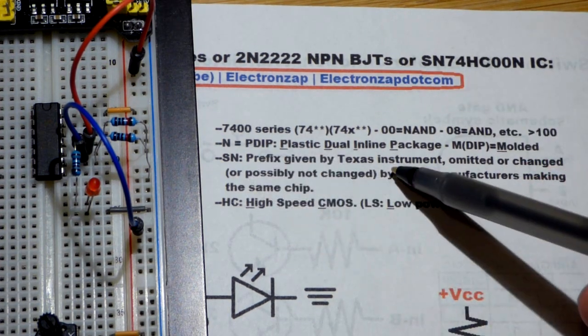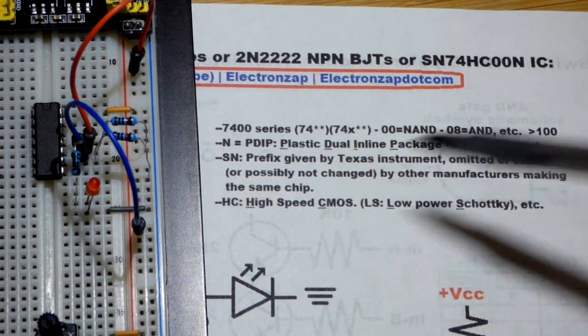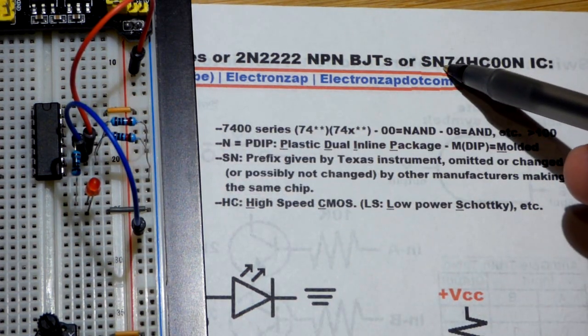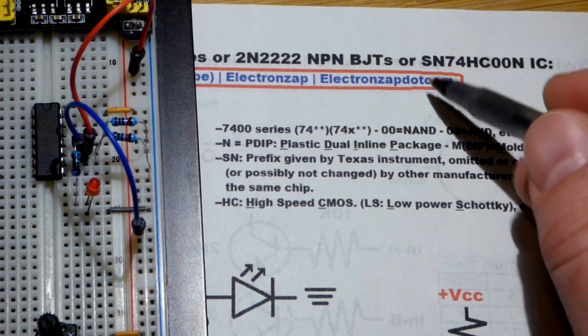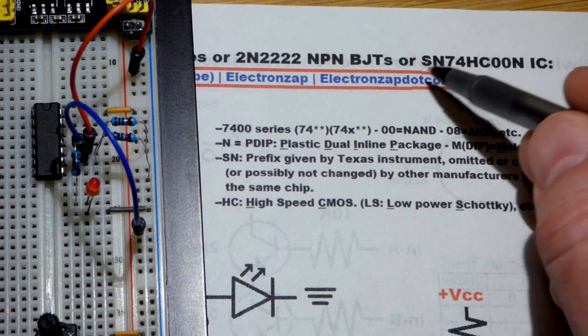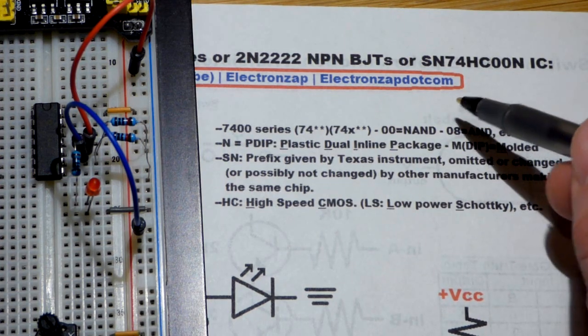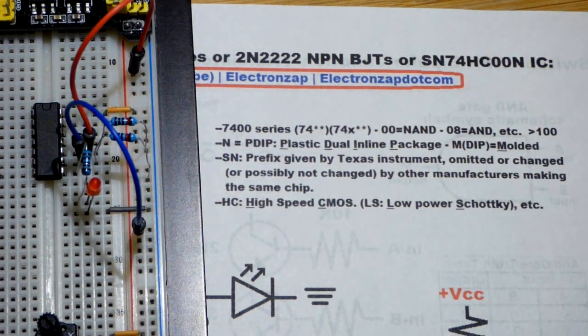Texas Instruments was the original maker of the 7400 series integrated circuits, and they had SN at the beginning. Other manufacturers may omit it, there may be no letter there, they might have other letters there, or they might still use the SN. You don't know. But this says Texas Instruments on it, so I know it was made by Texas Instruments. I also got it out of a Radio Shack kit that used the Texas Instruments integrated circuits.